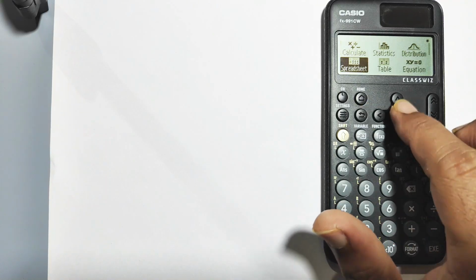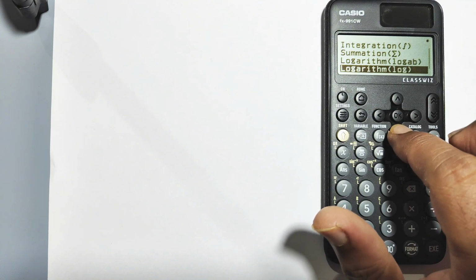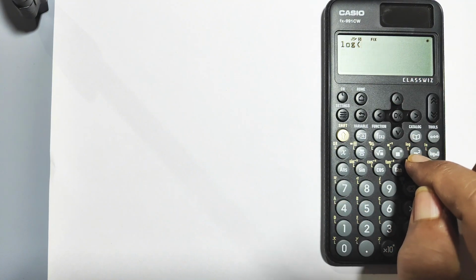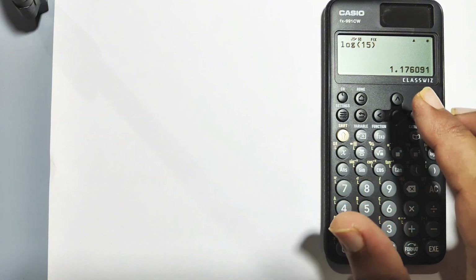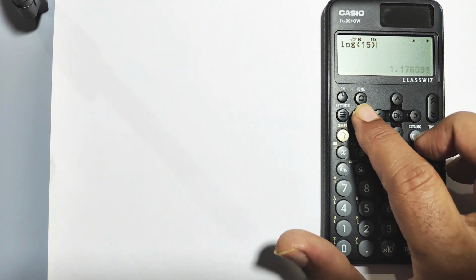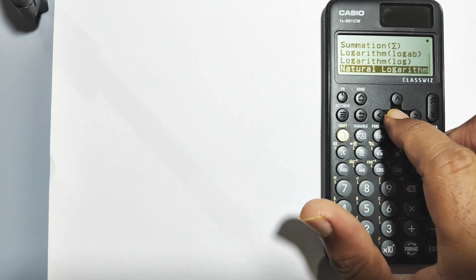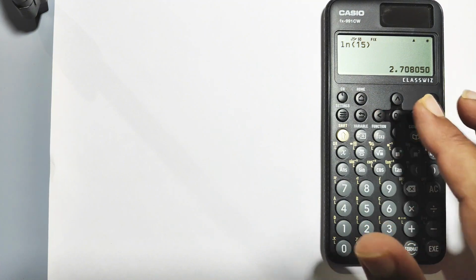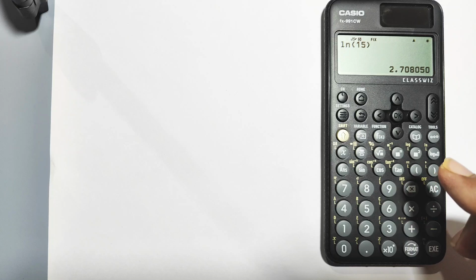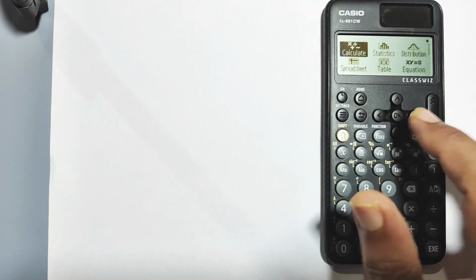But if you go for log, it is actually log base 10. When it is log, it is base 10. It gives the value of your log 15 base 10, right? Now, enter into this. This is natural log. Natural logarithm is base e. If you press enter, you will get ln 15. ln 15 is log 15 to the base e. So 2.708050, right? Now like this.